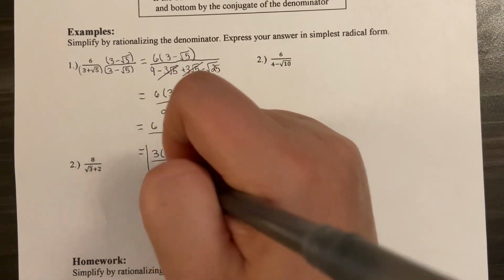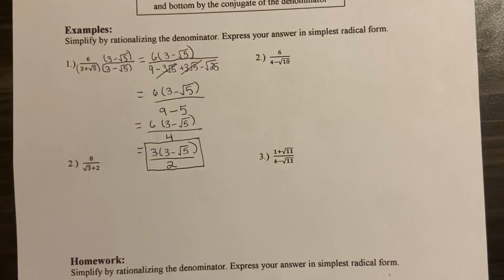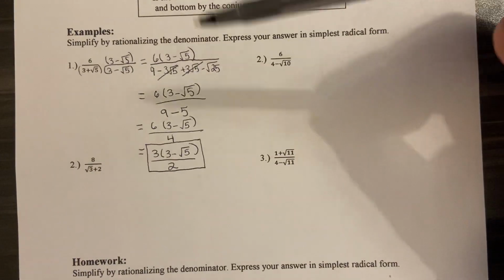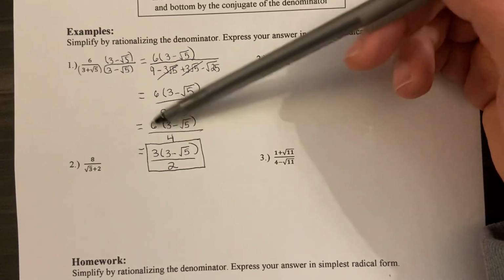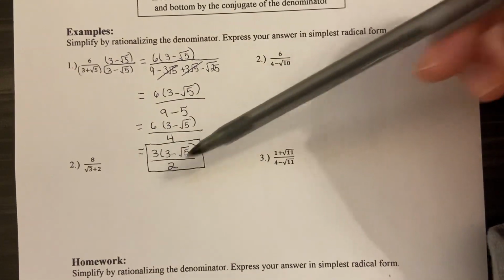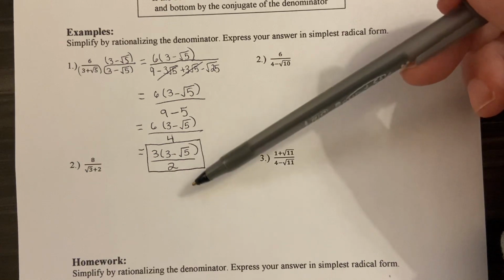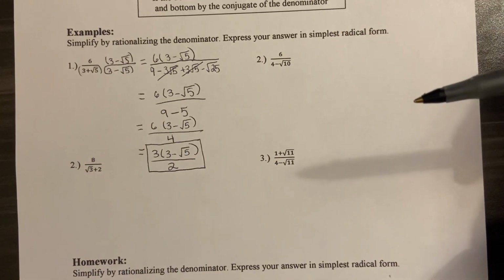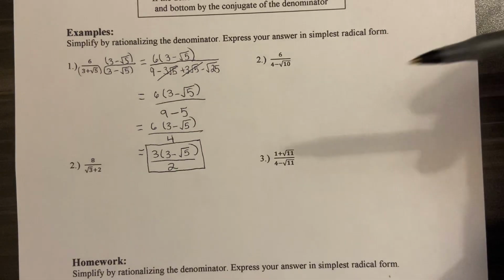And that's as far as I can take this, so that's my final answer. Again, how you know when to stop is if this fraction can be broken down, and I should not have a radical anymore in the denominator. You do not need to distribute the top on this one, okay?